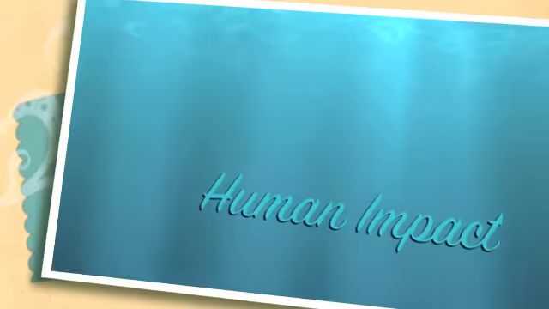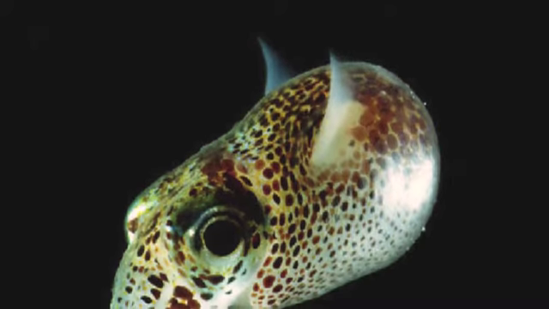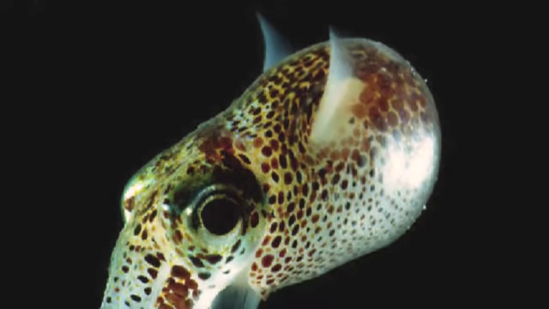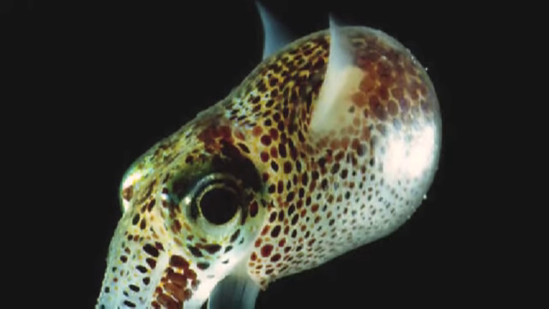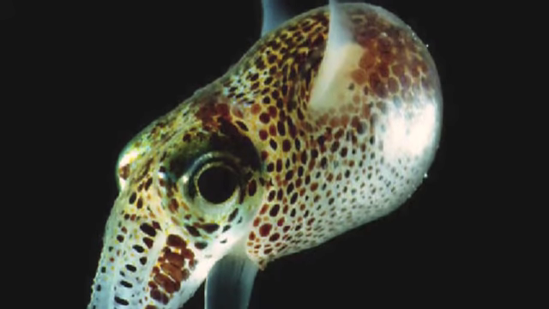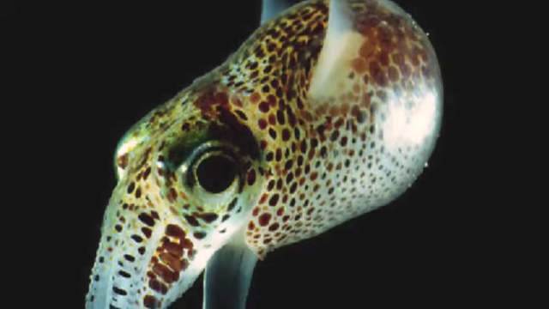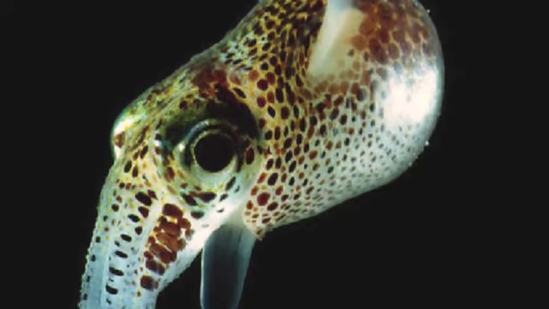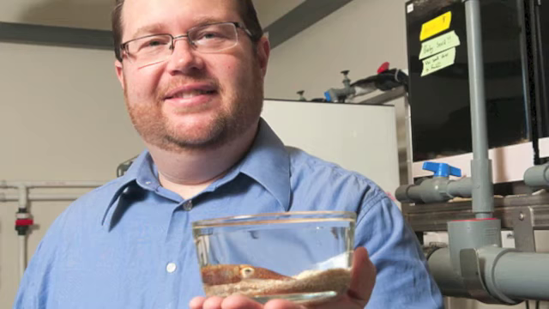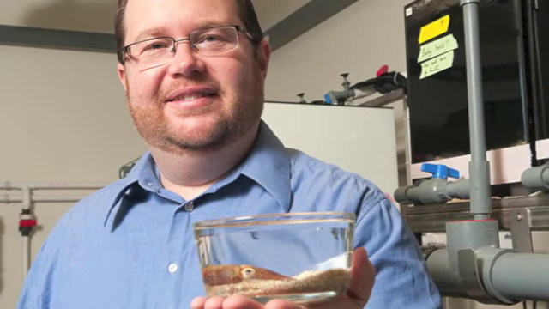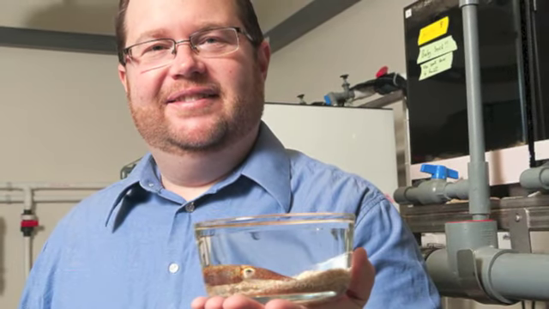Human impact. Unfortunately, humans have caused much harm in the habitat in which the Hawaiian bobtail squid resides. Overfishing and destructive fishing practices have contributed to shaking up the food chain, which has affected this squid. Also, with the increase in ocean temperatures, a phenomenon called mass coral bleaching has led to the destruction of many coral reefs.